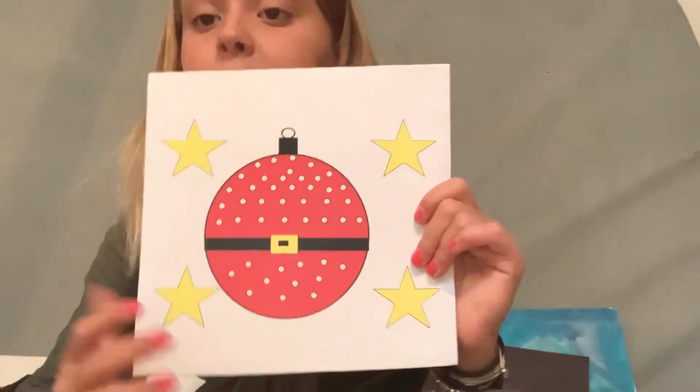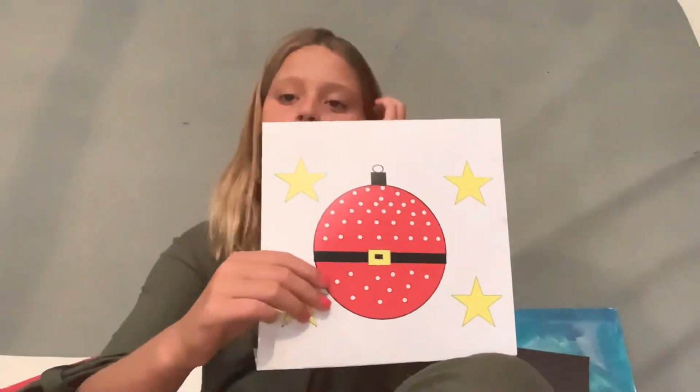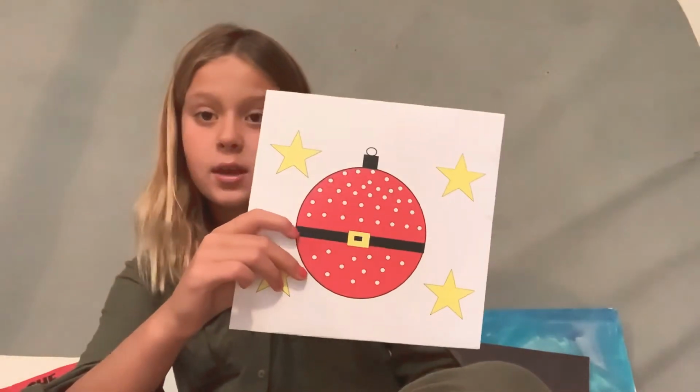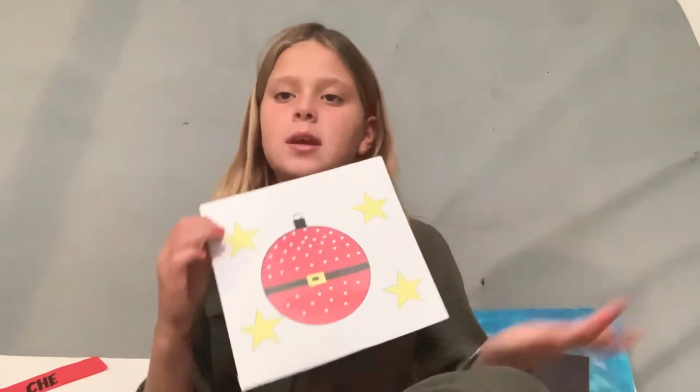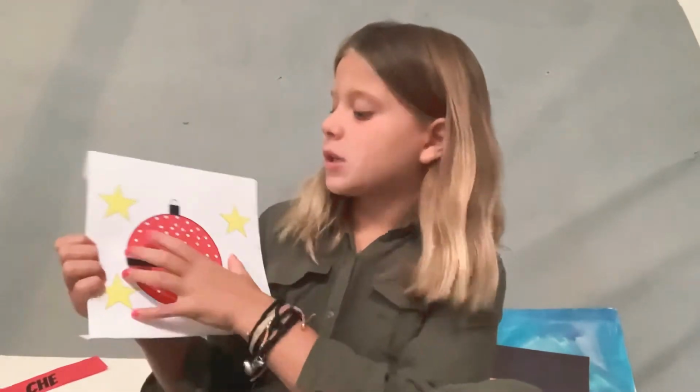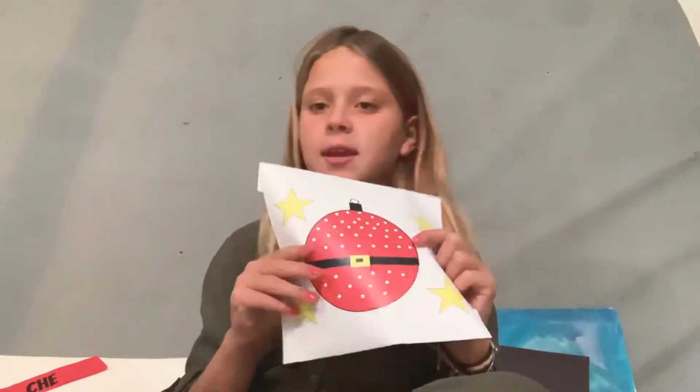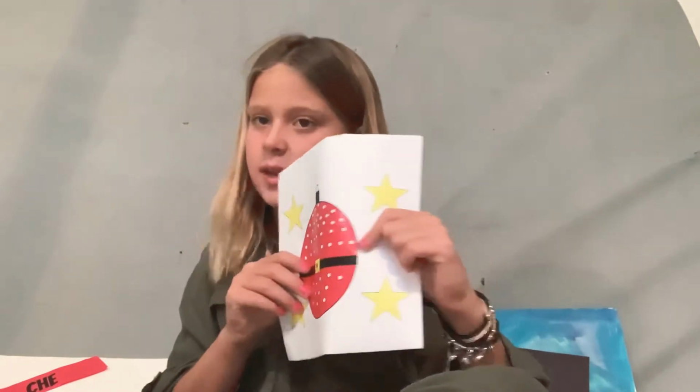I made it like a Santa Claus ball kind of thing, and we added stars, and so it's red with some dots like pom-poms kind of thing, and then a Santa belt. Me and my friend did the same thing, and then some stars around it, like Christmas theme. We put it in this like plastic bowl thing, so it's like 3D, so it's like it actually is a real ornament. Oh my goodness, we have so many Christmas things.